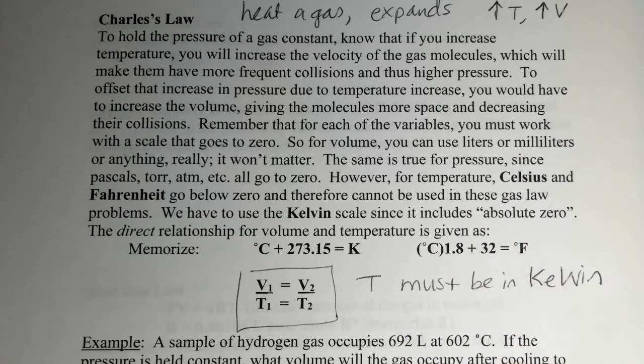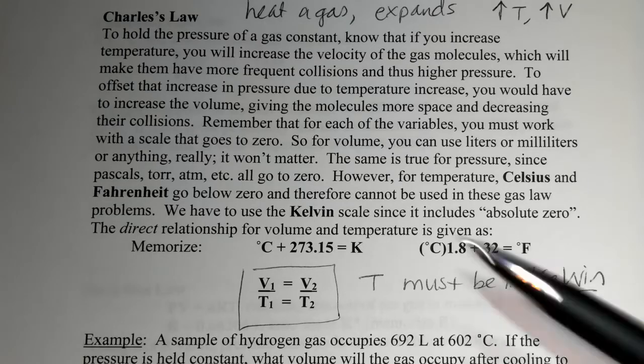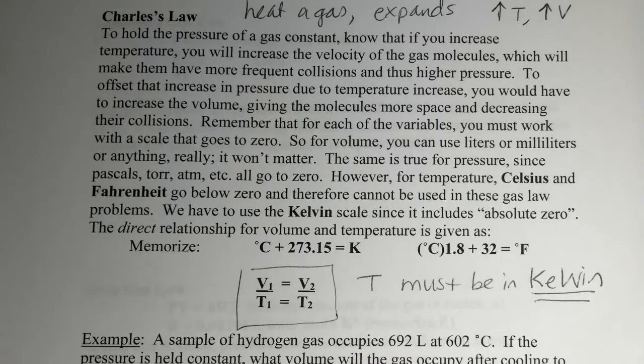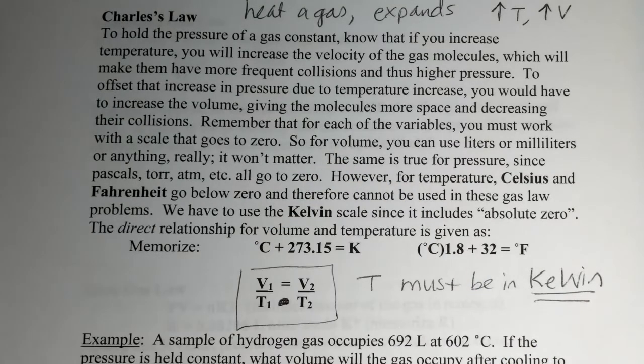So I gave you the temperature conversion formulas here in case you needed to remember those, but you always have to be on the Kelvin scale because you can't have a negative Kelvin temperature. So it's V1 over T1 equals V2 over T2. But just make sure temperature is always in Kelvin.